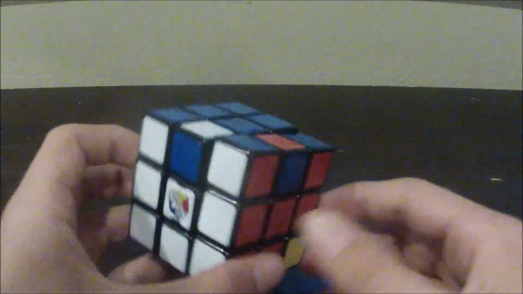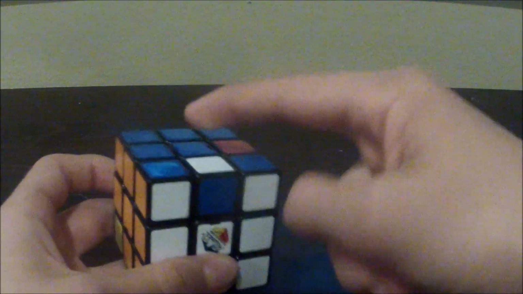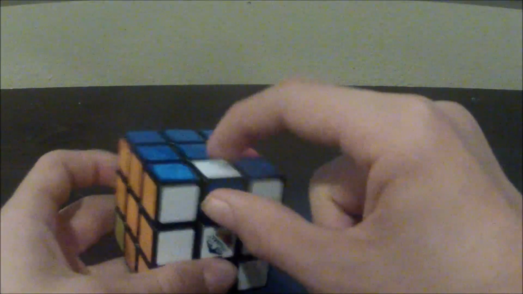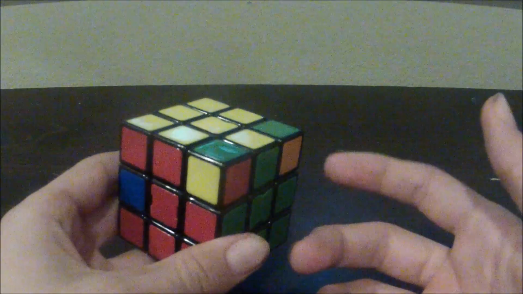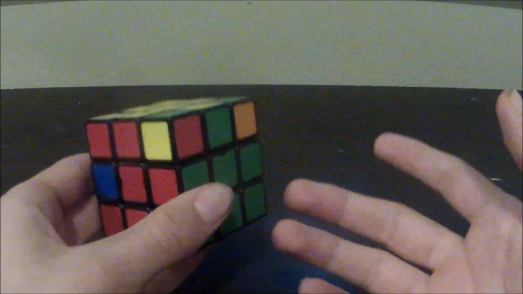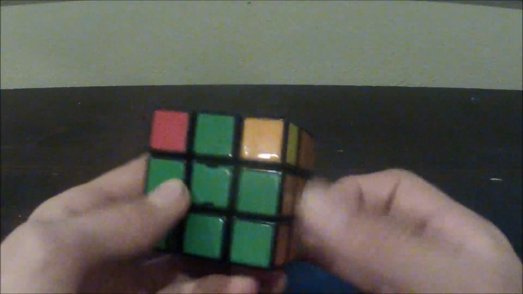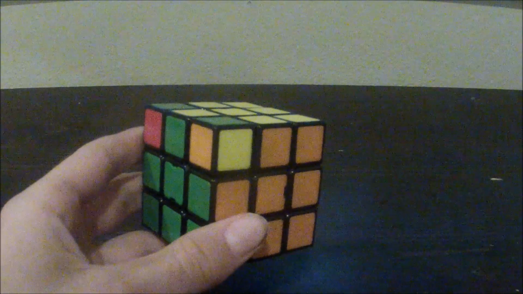They're just twisted wrong. And edges actually have only two ways they can be twisted. This edge could be twisted solved, where these sides would match, or it could be twisted like this, where they don't match. Same here. And then corners actually have three orientations. They can be twisted like this, wrong, twisted another wrong way, and then twisted the right way. Same with this one. So how can we untwist these pieces?